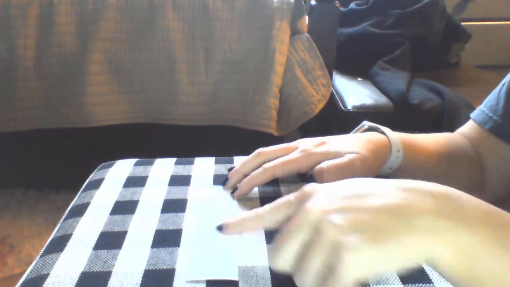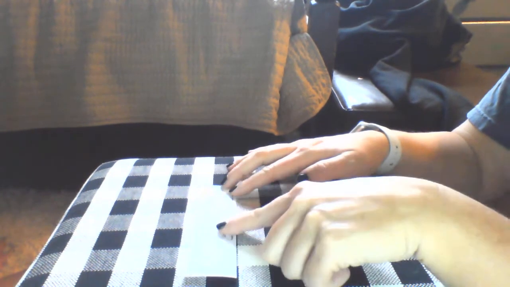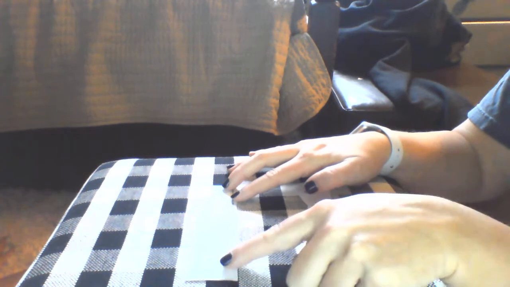Okay, the first intervention that we're going to work on today is a word sort. So as you can see at the top here, I have 3 words. The first word is cat, the second word is cut, and the third word is cot. I'm going to give you a group of words to sort.